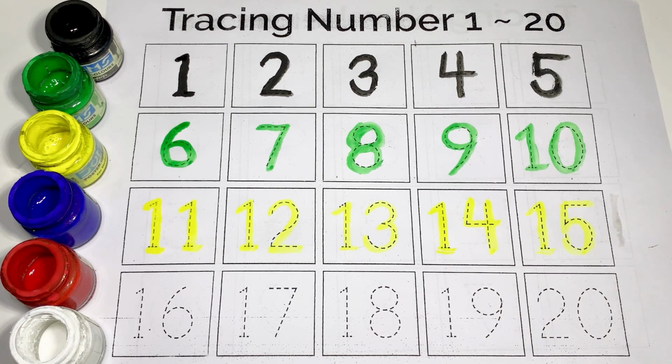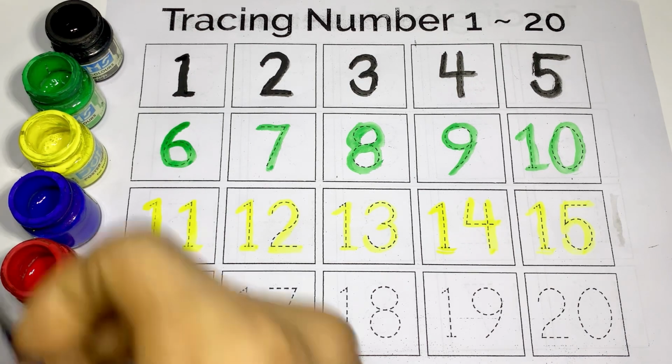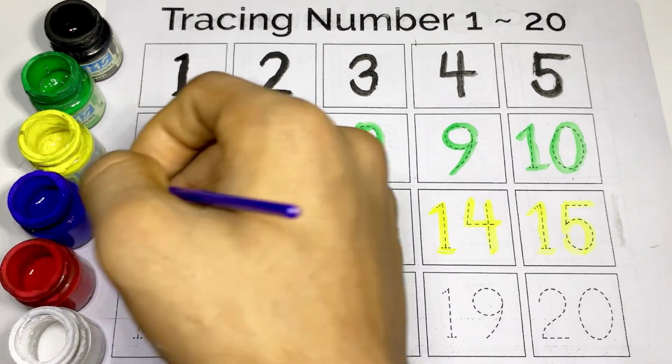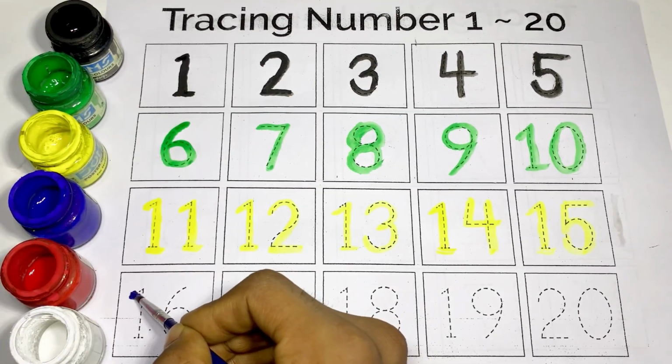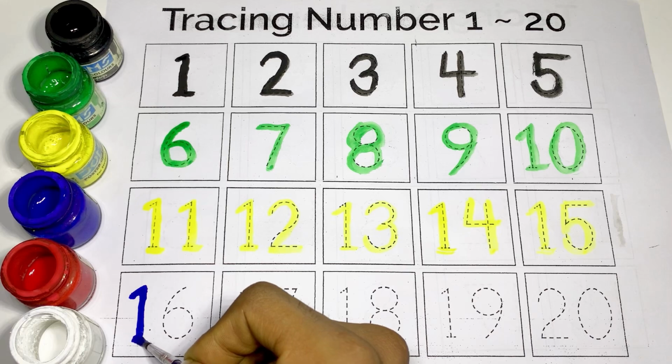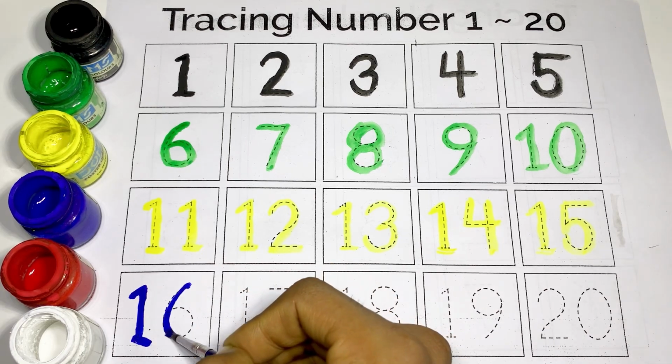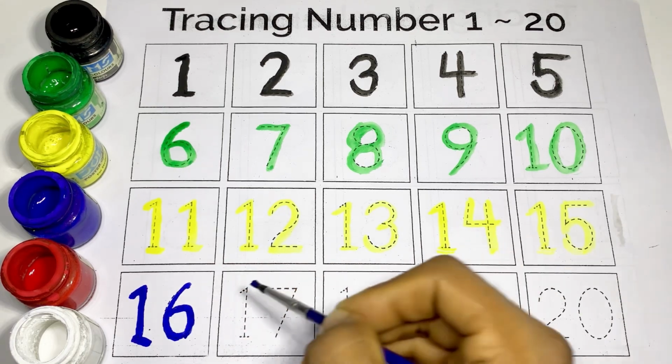Kids, now 16. The number 16, and use blue color. 17.